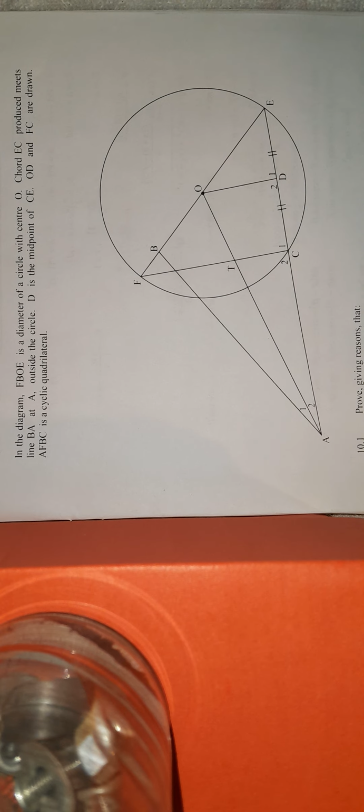You need to be able to refer to your theorems before you answer the questions. What do I mean by that? I'm checking if you know the theorems. If you don't know your theorems, then it's tough for you. You can't really attempt these questions without that knowledge.